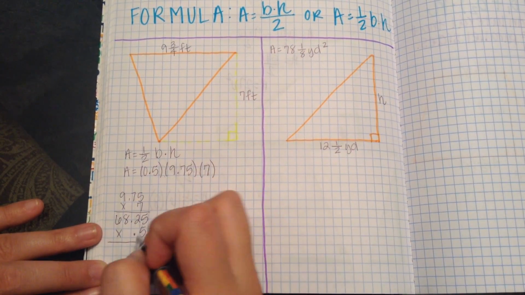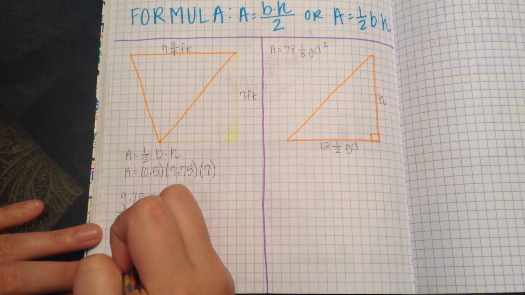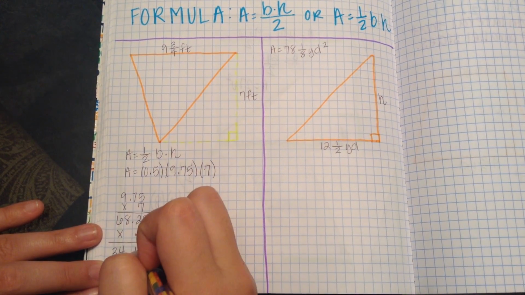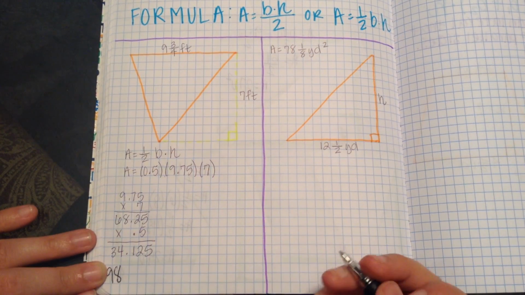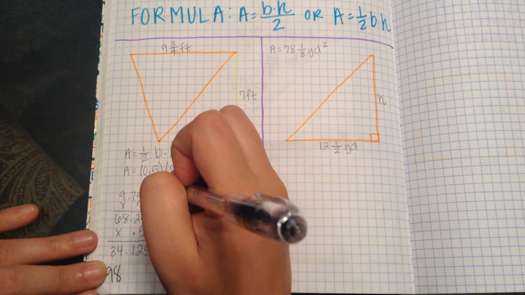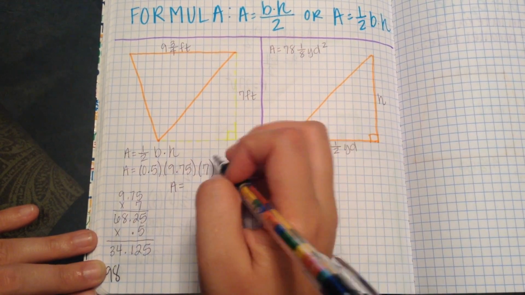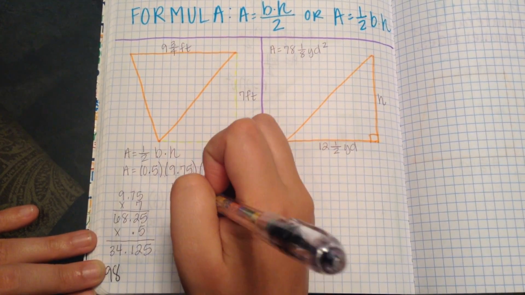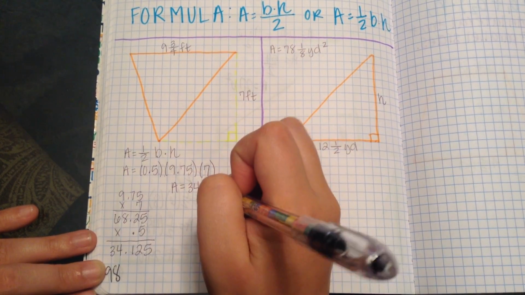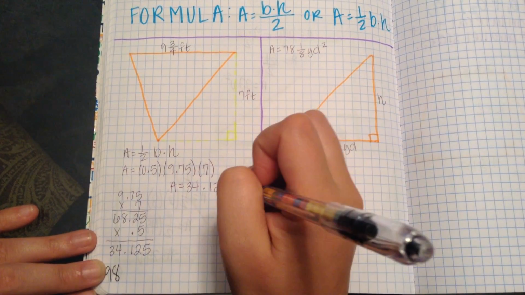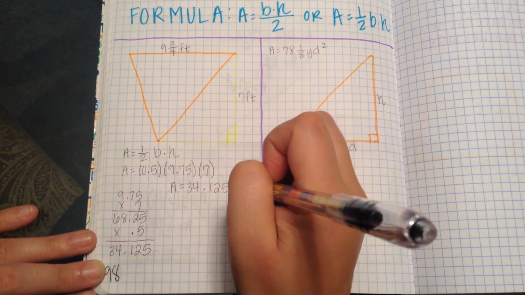And if I multiply that, then I'm going to get 34.125. Okay, so the area of this triangle is going to be 34.125, and then don't forget to put feet squared, okay?